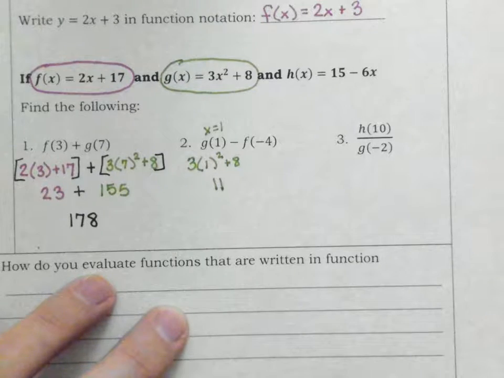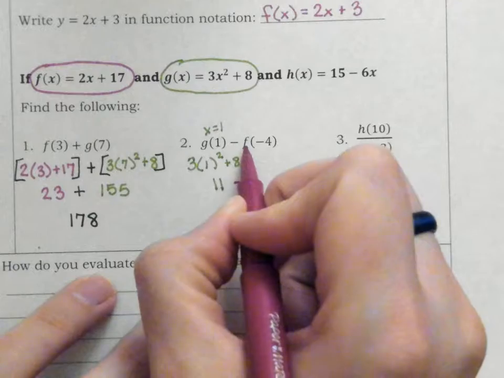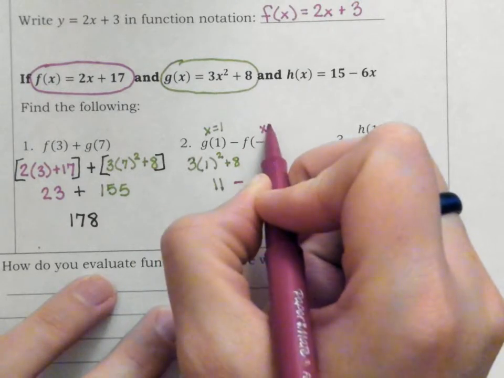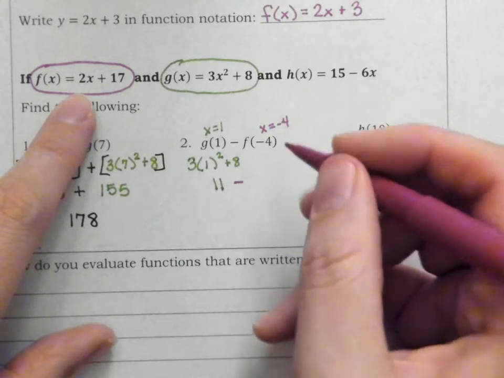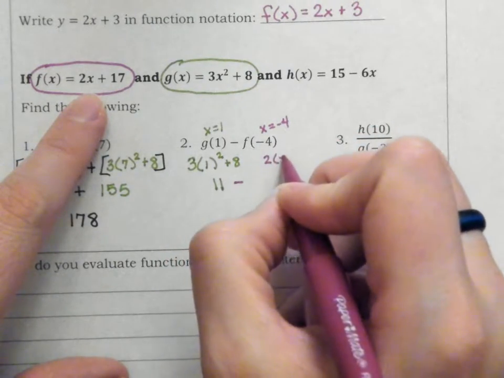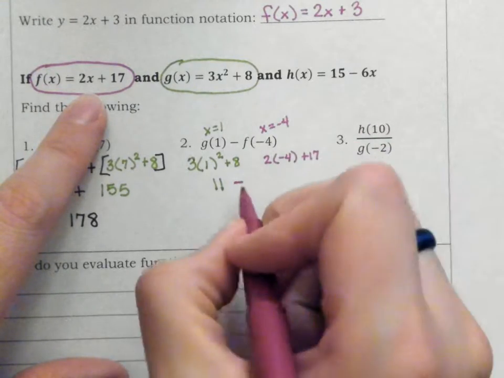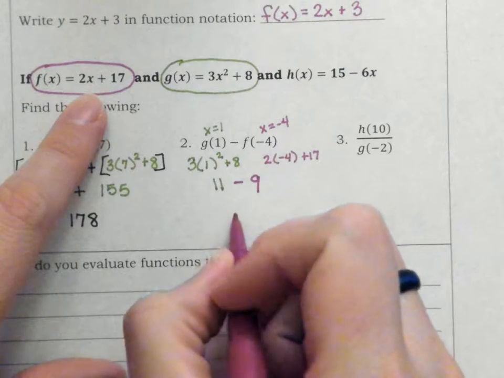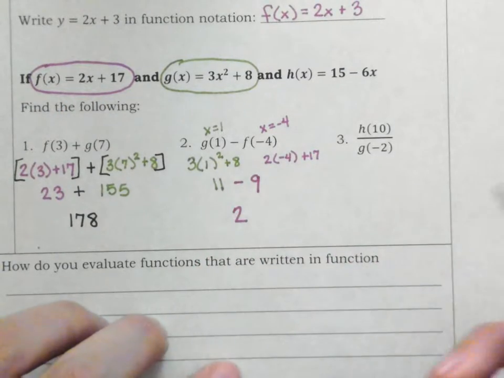And then we're going to take f, and we're going to subtract here. F of negative 4, which means x is negative 4 in this purple function. So that would be 2 times negative 4 plus 17, which equals 9. And we're going to subtract them to get 2. So that's my final answer. That's what I'm looking for.